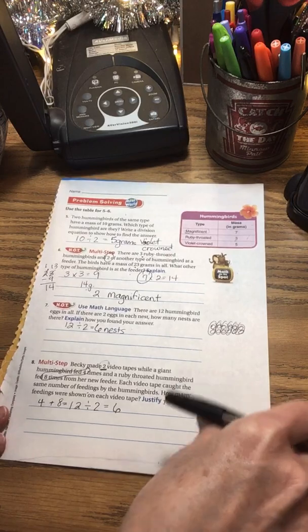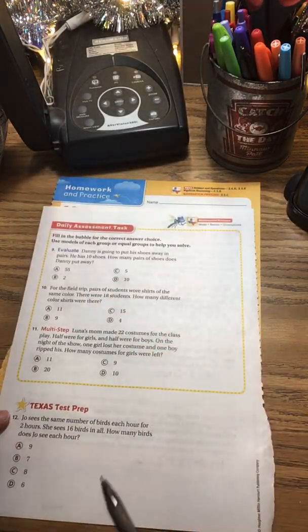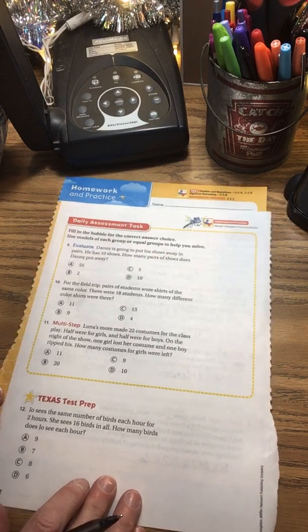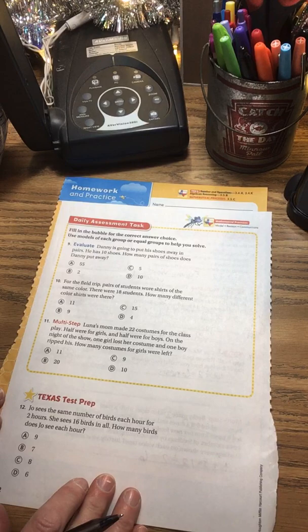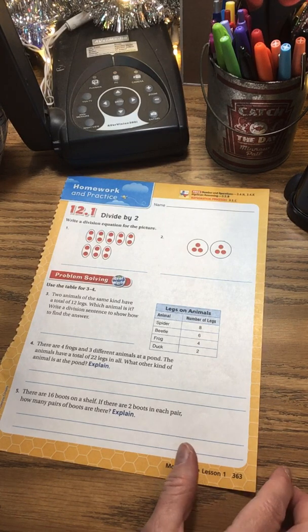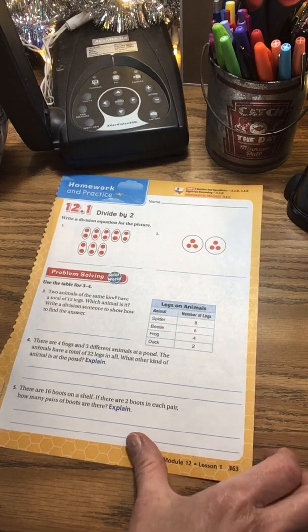Okay, on the back, I want you to do these by yourself on page 362. Have your parents help you check it, double-check your work and make sure that everything is good. And then on your own, I want you to do the goal pages, page 363 and 364. Take a picture of each and send it in to your Google Classroom so your teacher can grade it.